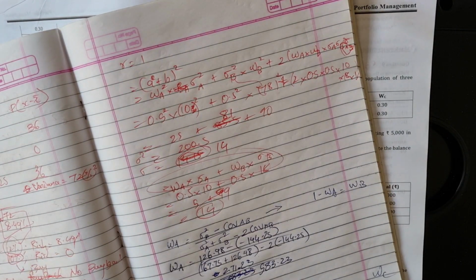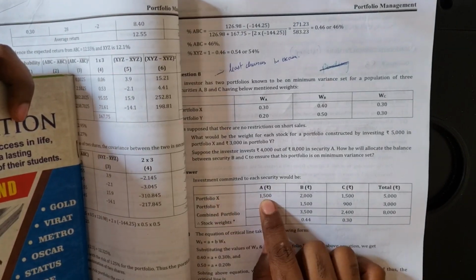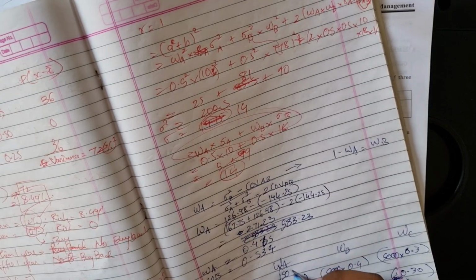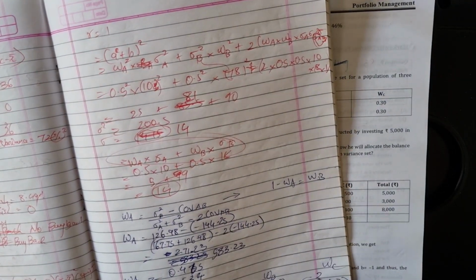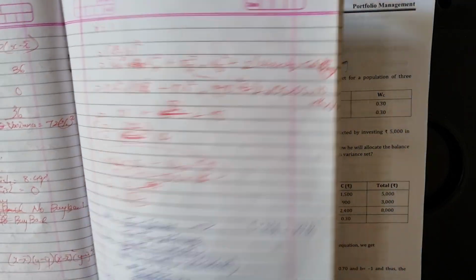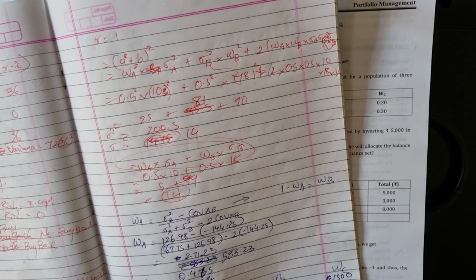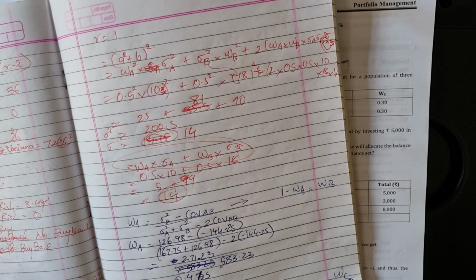Okay, now we need to find the answer. We are just assigning weights. I'll directly show it to you in the answer. How much is it? It comes to 1,500, the next one is 2,000, and another one is 1,500. Right, here 3,000 into 30% is how much? 900. Here it is 1,500, and here it is 600. Okay, so we got it.